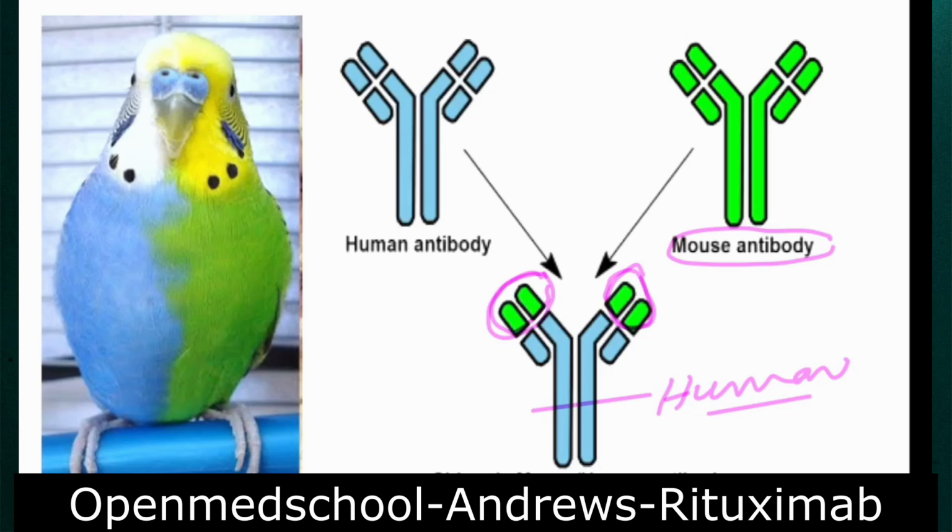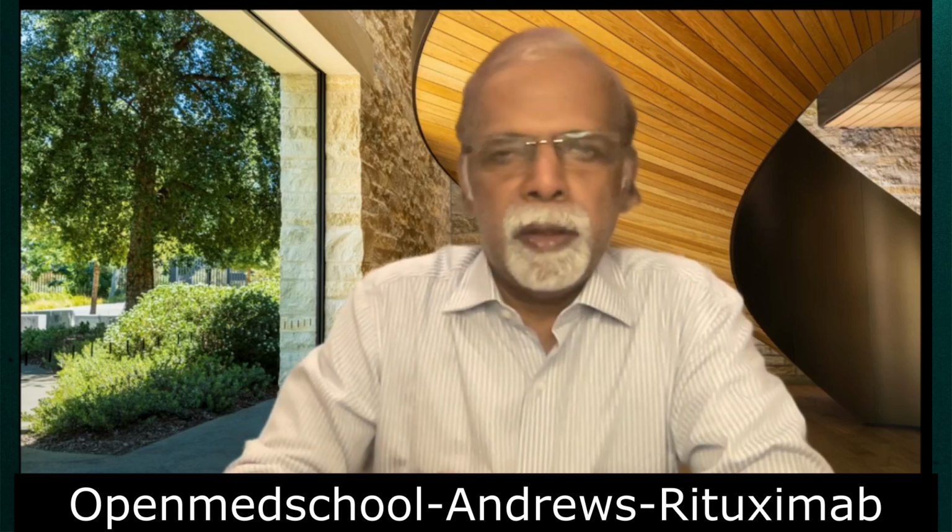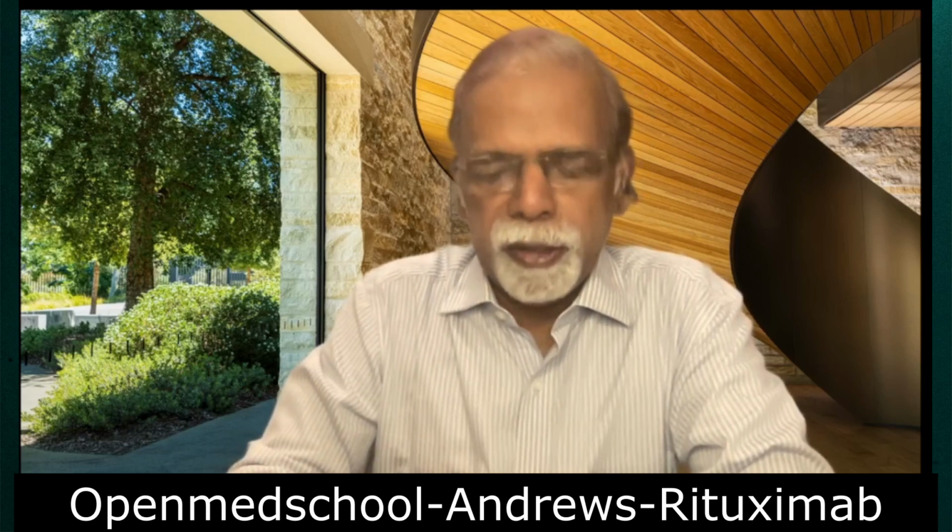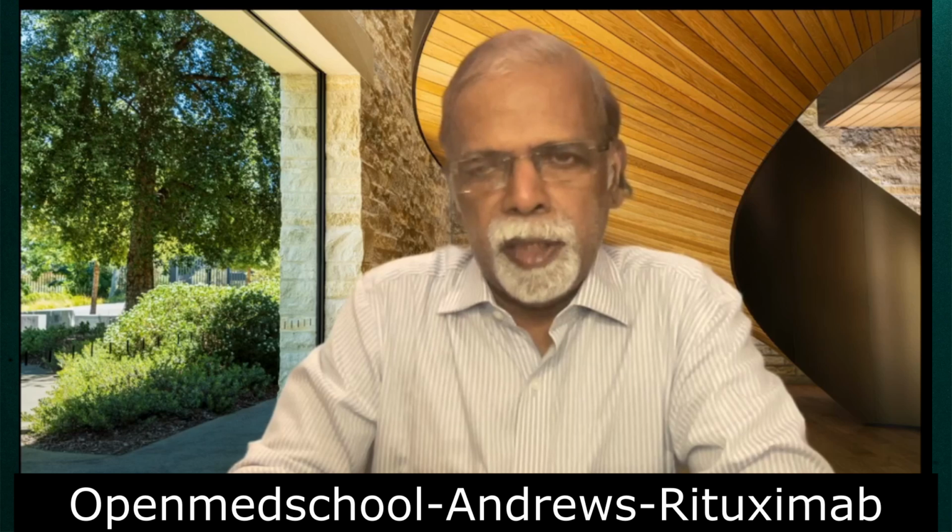So here you can see a bird with one half belonging to two separate genetic compositions. So this is a chimeric antibody. This will induce less immunogenicity. That is one of the advantages.